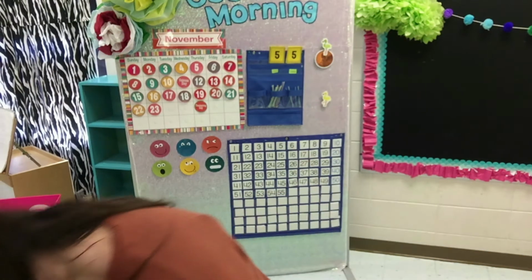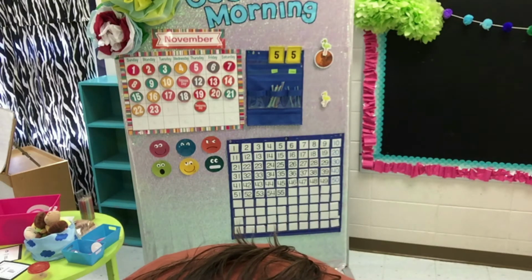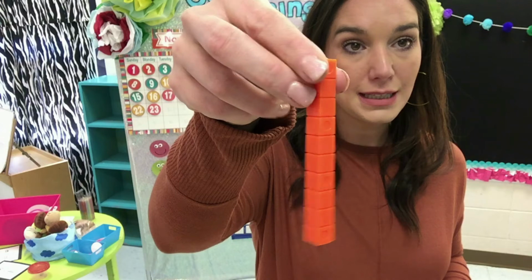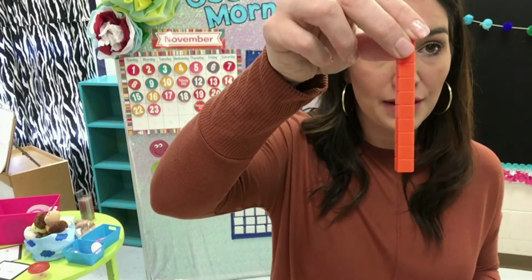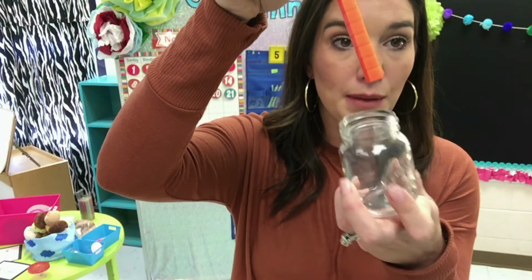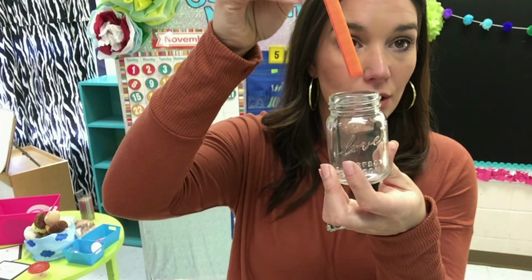Now this is showing us how to build 16 with those 10 rods that we've looked at. And I want to do that right now, okay? So I'm going to start by grabbing one 10 rod. Remember, this counts as 10. I don't have to count it, just like with my straws. I don't have to count every single one. I know this is 10. So when I put it in my little jar, I'm just going to count 10. And then I'm going to keep counting my ones until I get to 16.